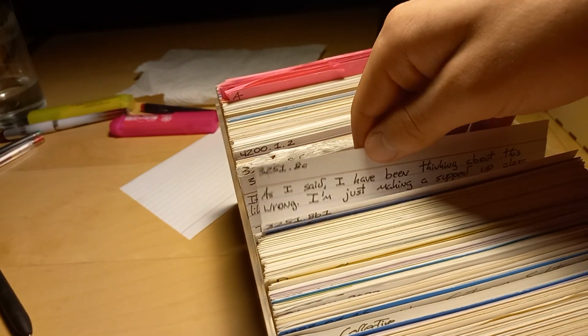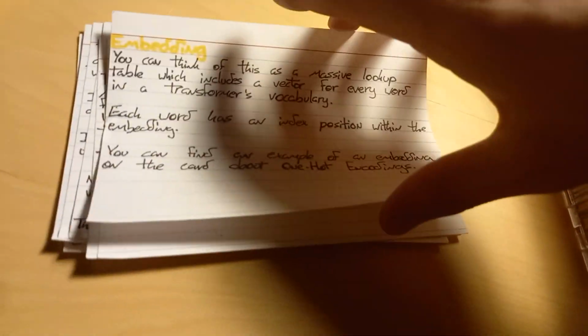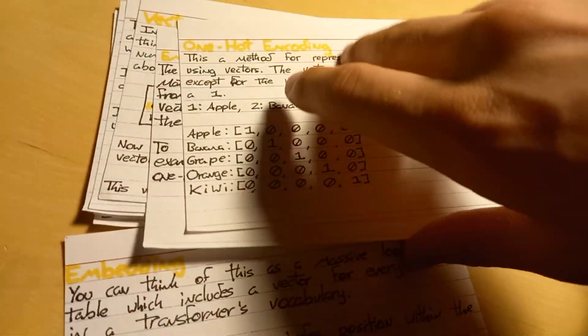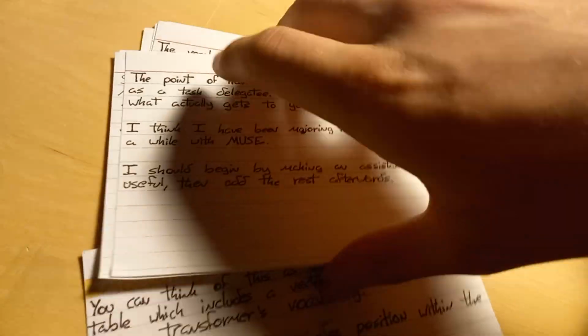No. Behind this card, there's actually something else. There's another card in this stack that I think makes more sense to put there. Let me just find it. It's something along the lines of, it's a list of tasks that I actually want help with. There it is. Bam. Okay.